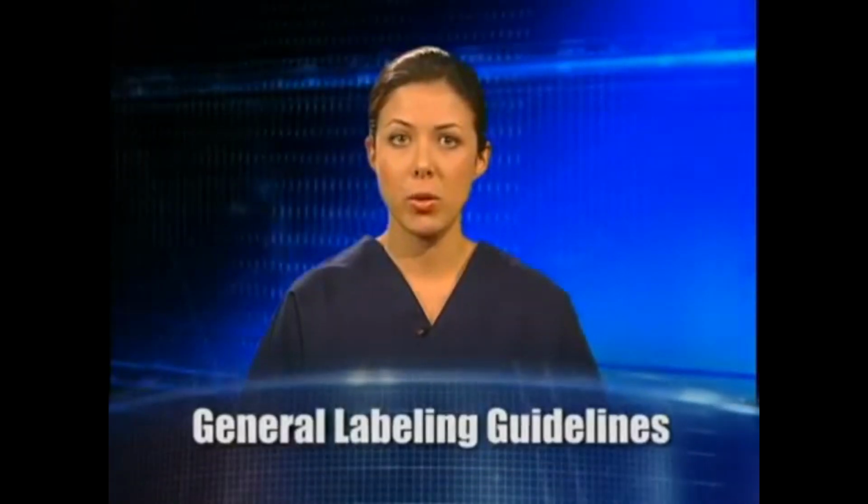Let's take a look at general labeling guidelines. Drug labeling is required if the preparation is not administered immediately, or if it is administered by someone other than the person who prepared the medication. Labels must conform to all applicable federal, state, and local laws and regulations. In order to ensure proper labeling, follow these guidelines.